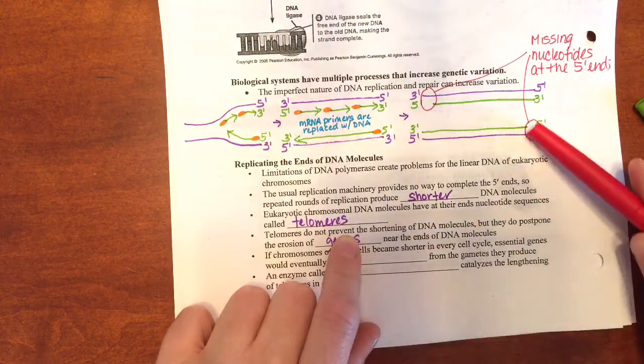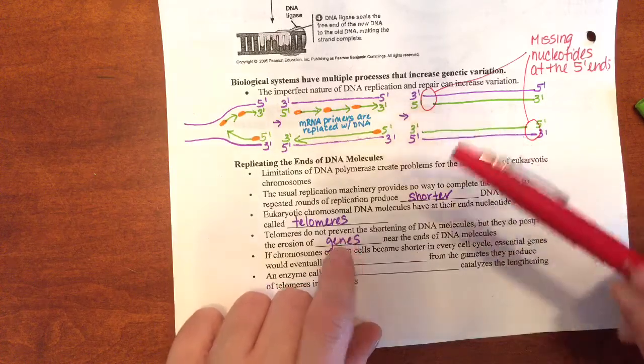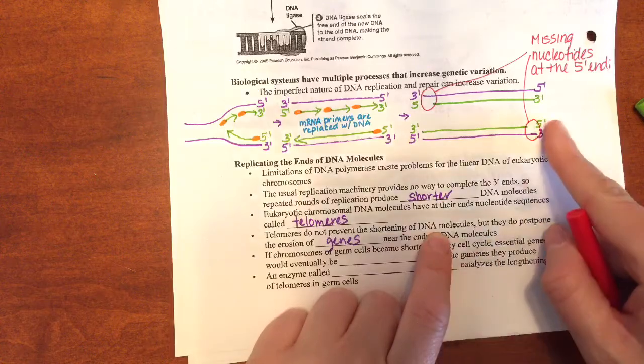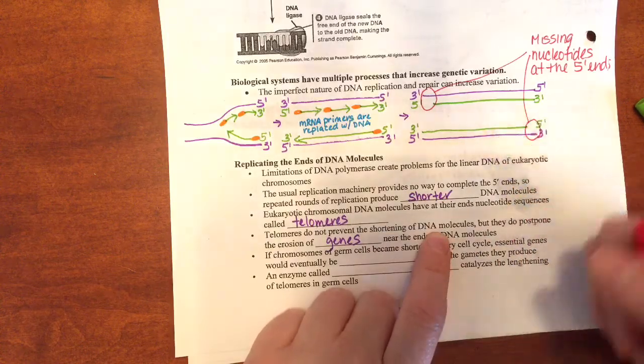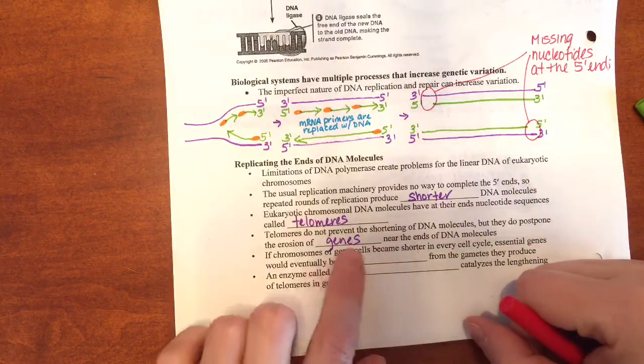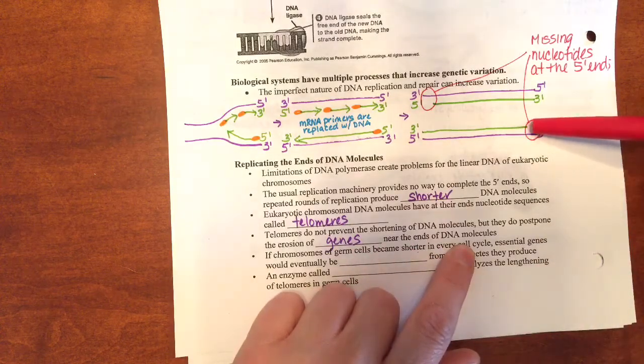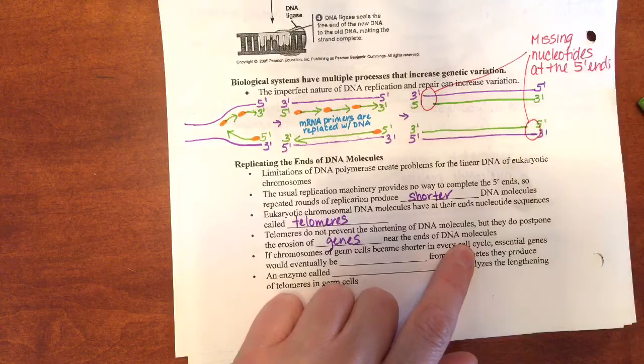And so it doesn't hurt us for a long time. All right, so that's what it means, that the telomeres do not prevent the shortening of DNA. The shortening does happen, but they do postpone the erosion of genes near the end of the DNA molecule, because the telomeres are not genes. All right, and so that's a protection measurement.